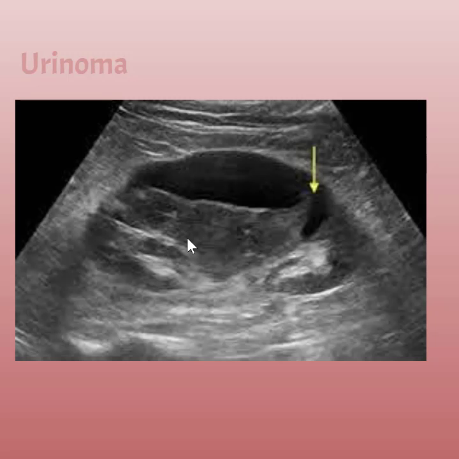Here's an example of a urinoma. We can see a collection of urine outside of the kidney. We can actually even connect it back into the sinus. So this helps us to prove that this is a urinoma versus a perinephric fluid collection versus a hematoma near the kidney.